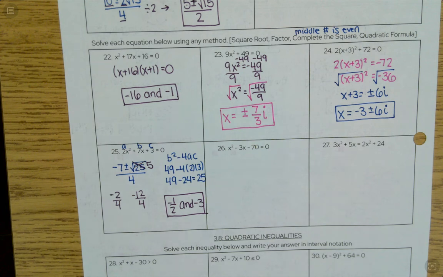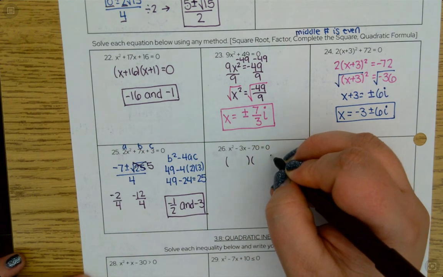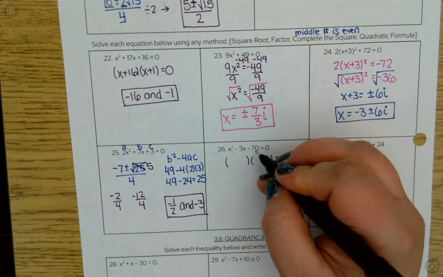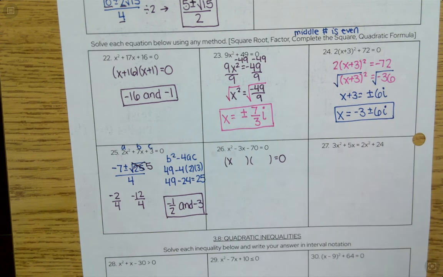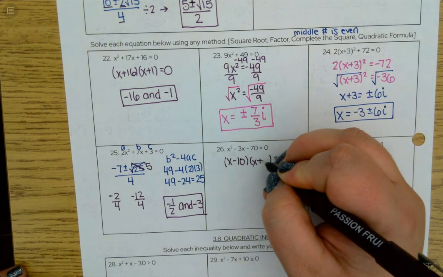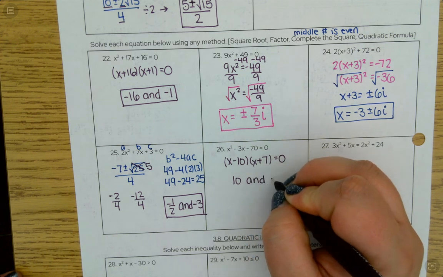Okay. All right. And next up, x squared minus 3x minus 70. If there is no number in front of x squared and there are 3 terms, I highly recommend factoring. It is probably the easiest method. Negative 70 is 10 times 7. And 10 minus 7 is 3. Since we want it to be negative 3, we need negative 10 plus 7. Which means our answers are 10 and negative 7.